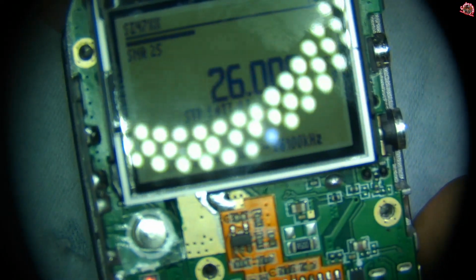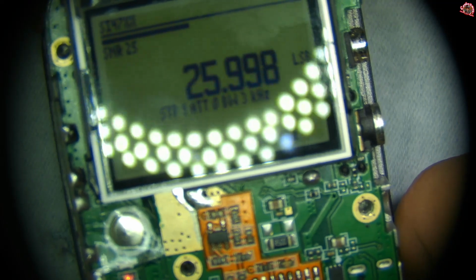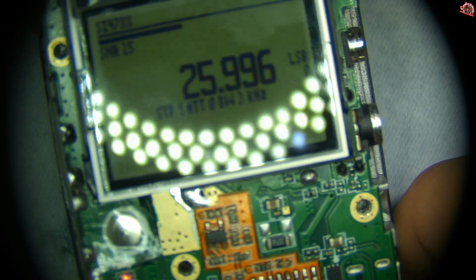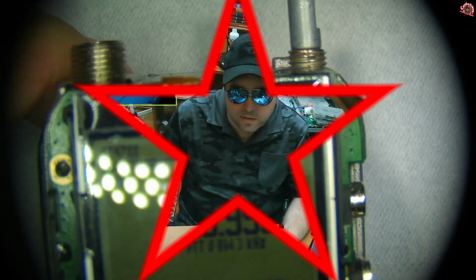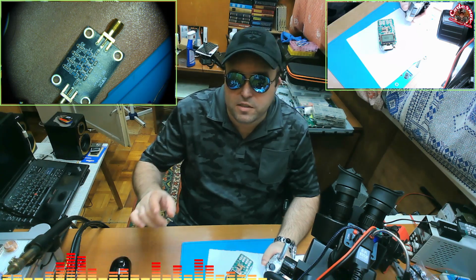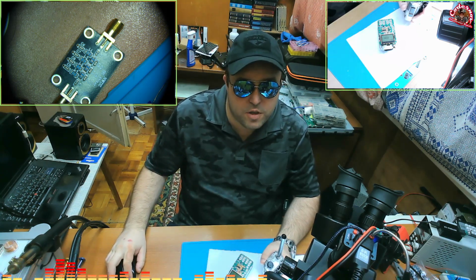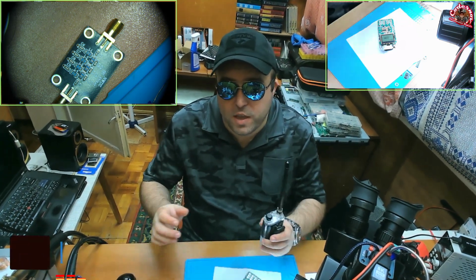And let's turn on SNR. We got reception. Look at that bar. SNR is 25, and if we go down on frequency 995, we got reception. And we don't have any antenna. As a matter of fact, on your radio it's going to do the same.